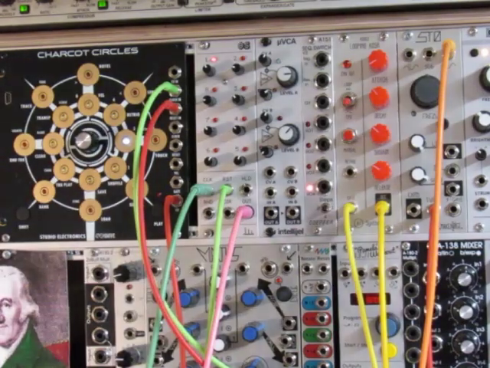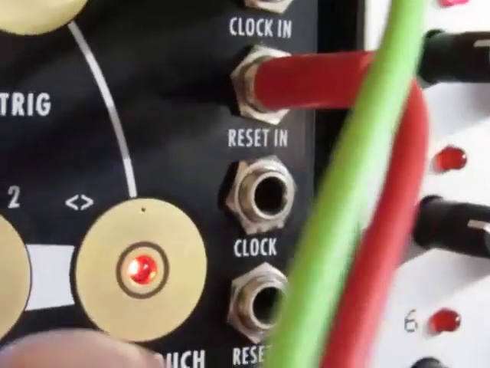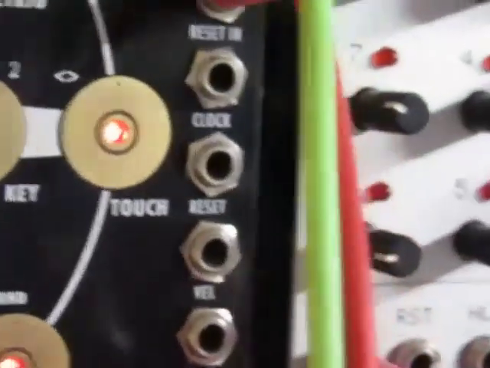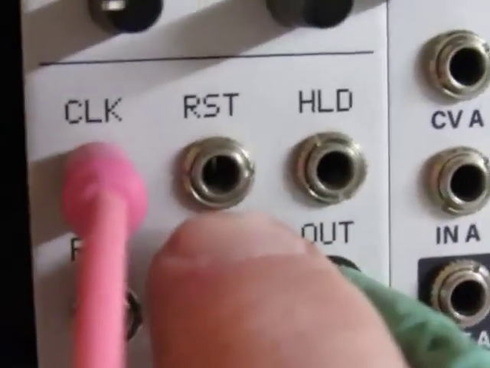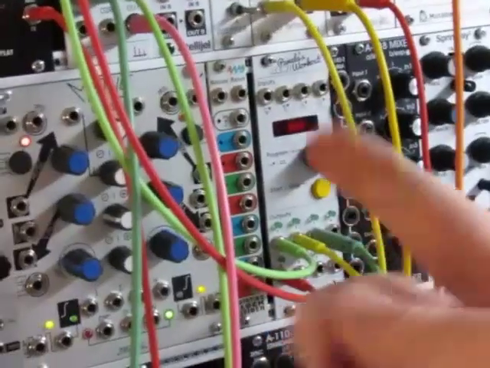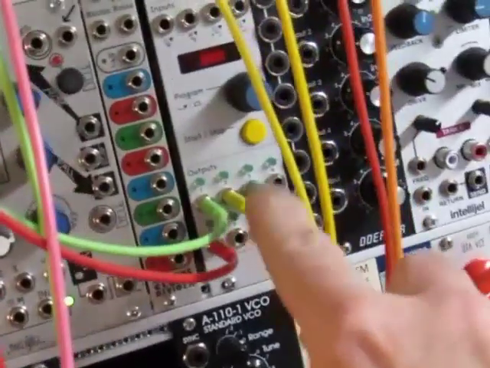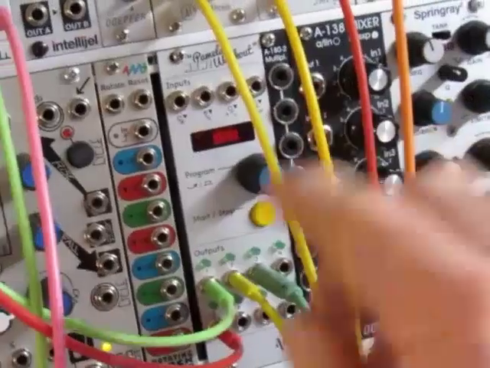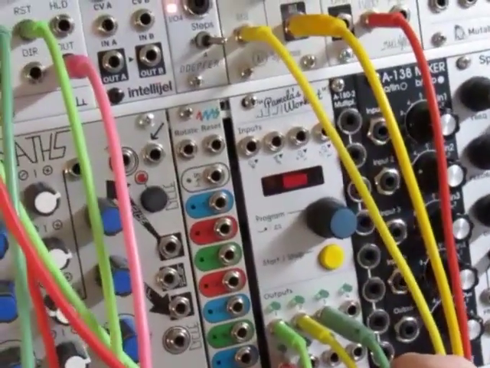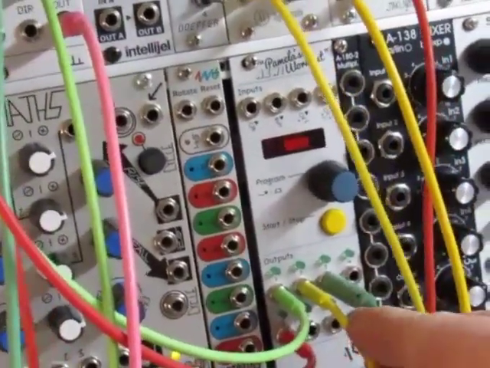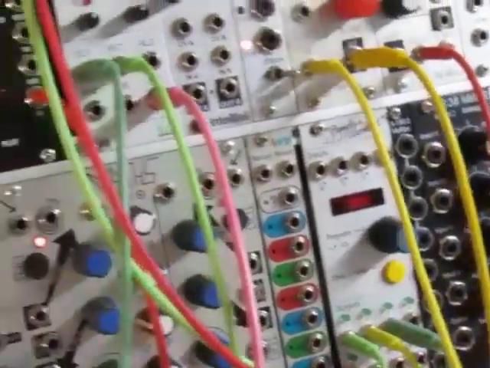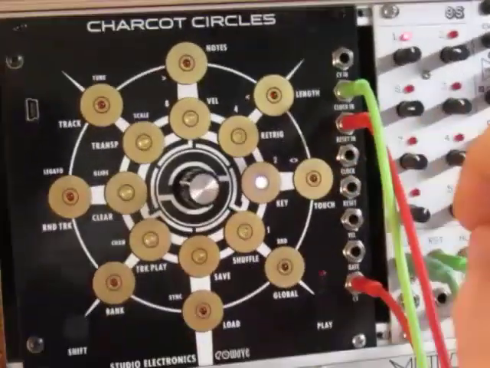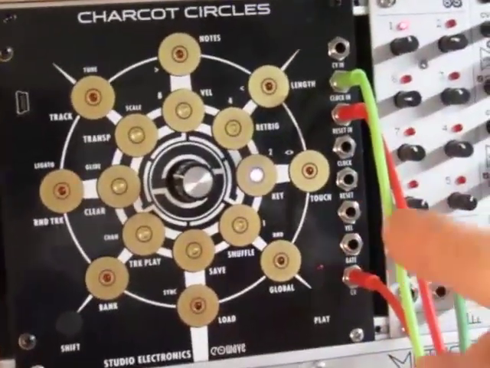And I'll bring it closer to show you. See, right there. Reset in, and this one says reset. So the way you reset it is you send a little burst of energy from something like a clock. So this clock is the thing that's going to be the magic bullet that solves my problems. So I'm going to send a little pulse out of this clock up to this sequencer that will reset it after a certain number of pulses.